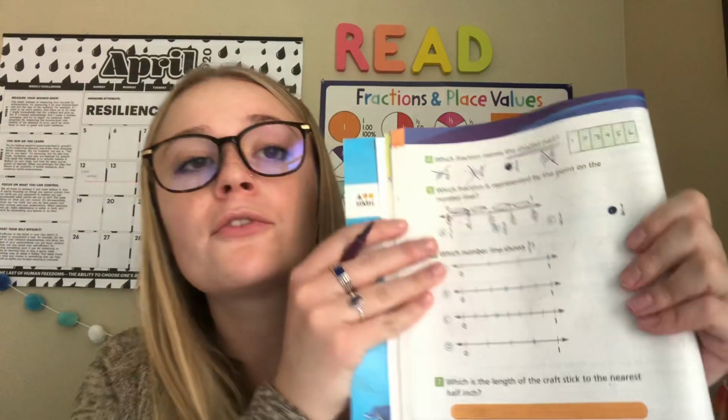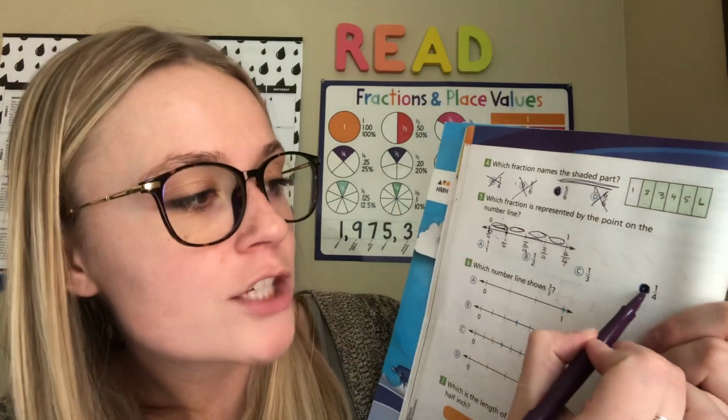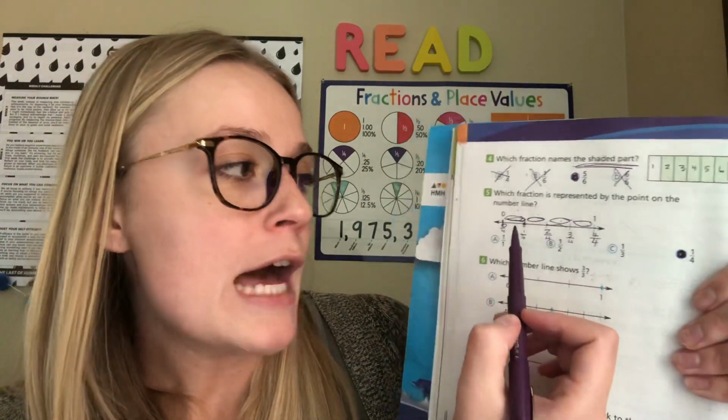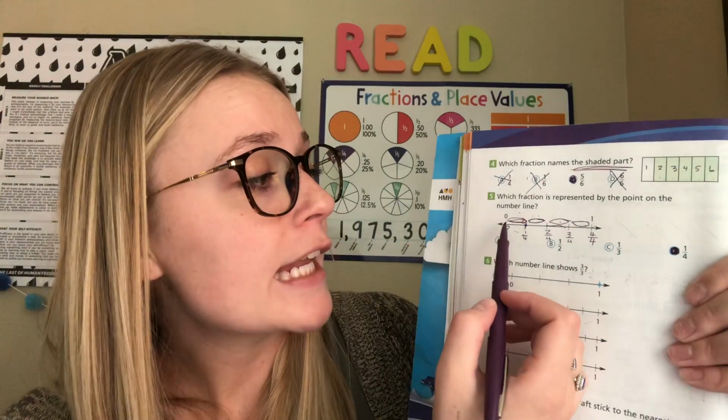So see how I had to do a little bit of background work before I could just select the fraction. I had to know how many equal parts were created between 0 and 1 so that I knew my denominator.